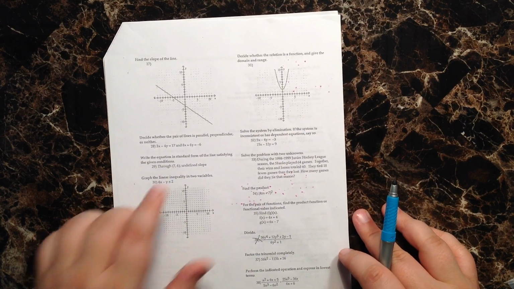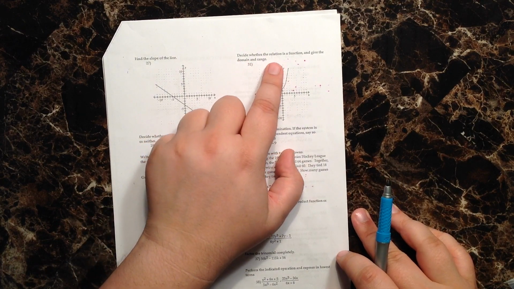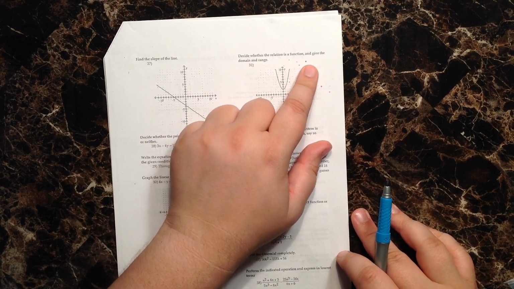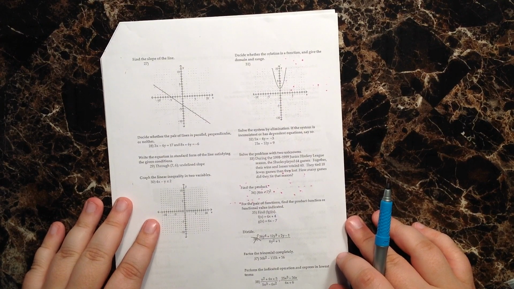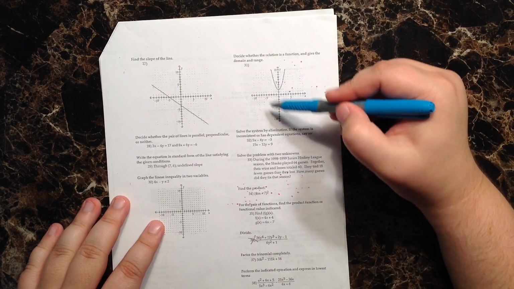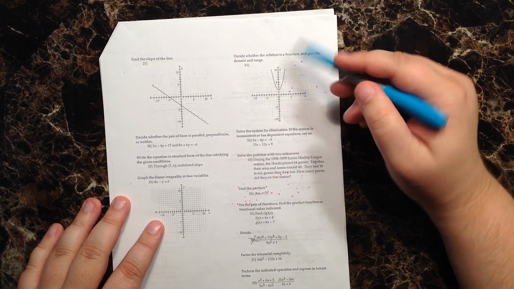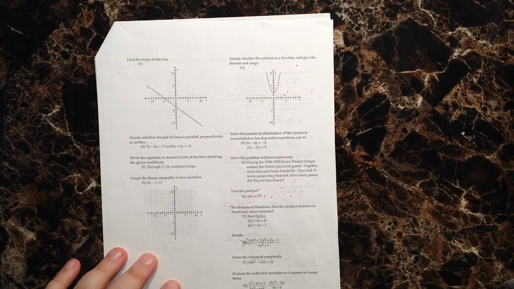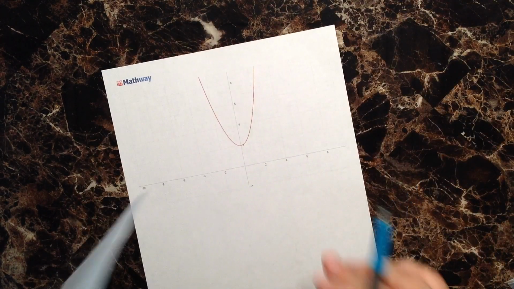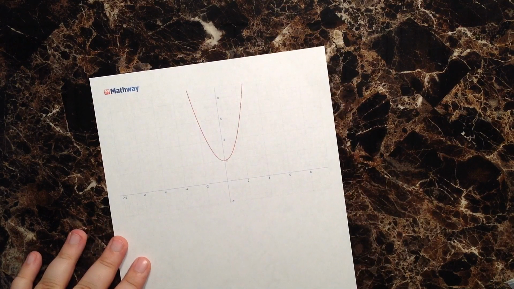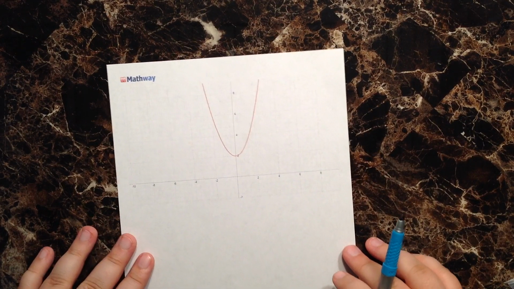And the directions for number 31 are decide whether the relation is a function and give the domain and range. All right, well, they give us the graph of a parabola here, and it's a little small, so I went ahead and replicated the graph so it's a little larger to see.